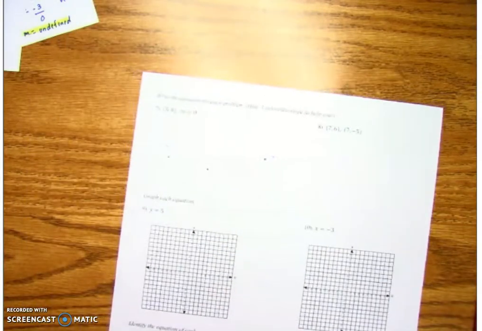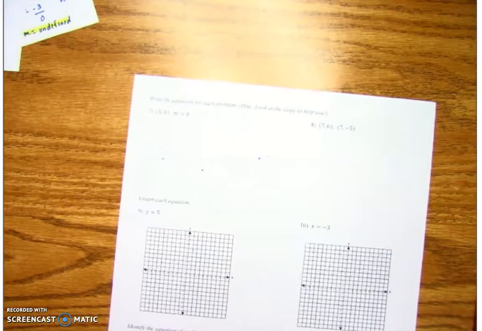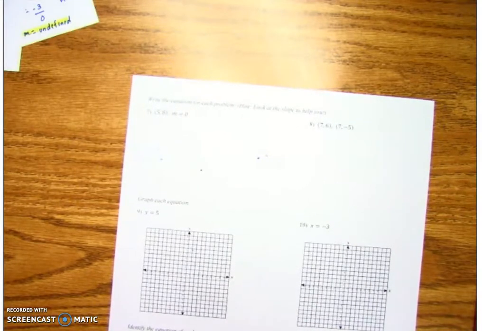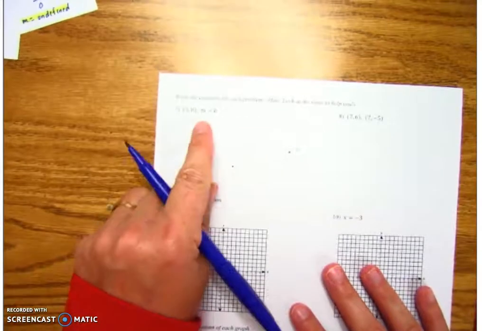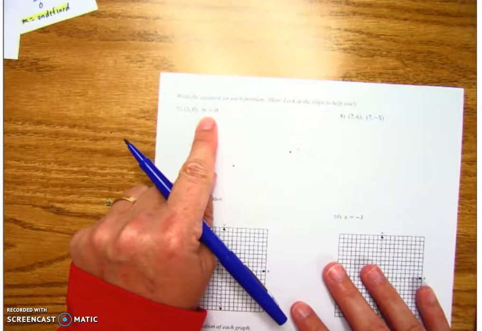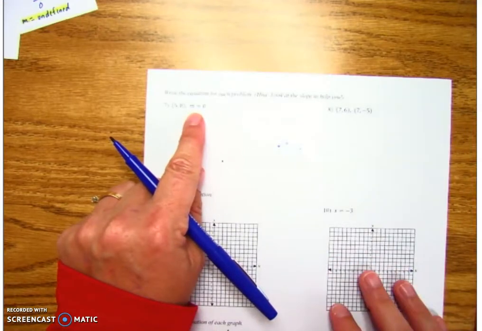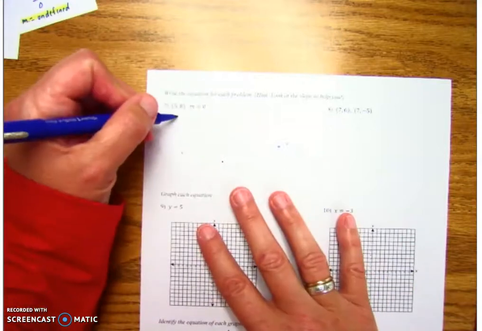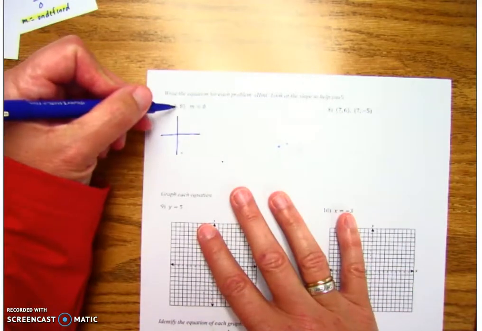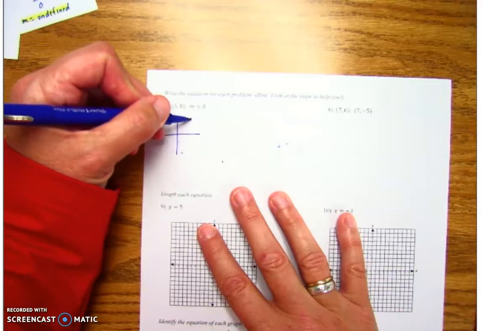Now on the back page, it says write the equation of each line. Hint: look at the slope to help you. So here you have a slope of m equals 0. So the hint is probably going to have an equation y equals a number because it's a horizontal line. Now, if you need some help, maybe you can sketch 5, 8.